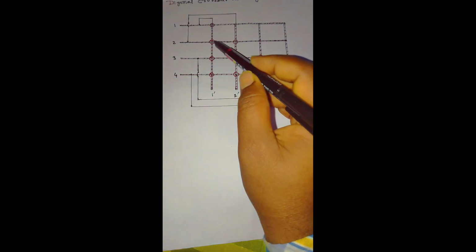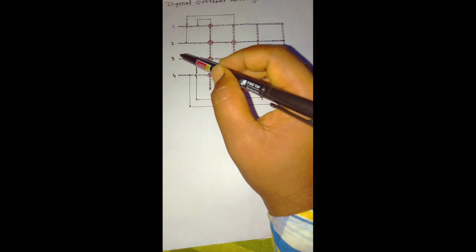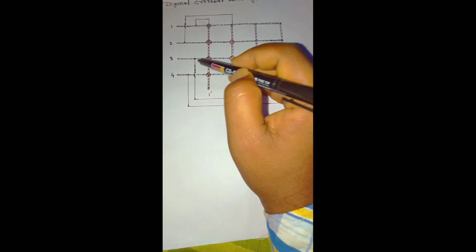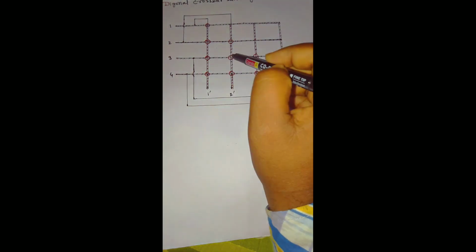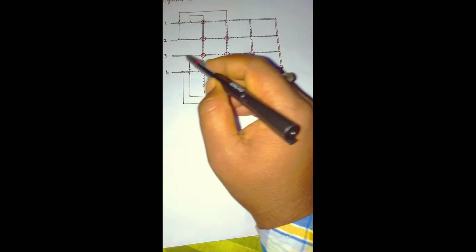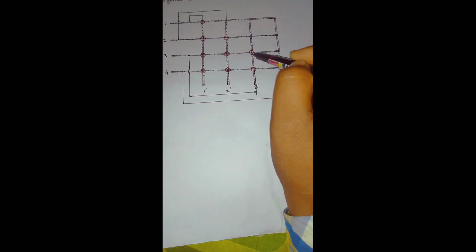Now if subscriber 3 wants to communicate with subscriber 1, it will go in that way. If subscriber 3 wants to connect to subscriber 2, it will go this way. That means this point will get energized, then this point will get energized, and from here to 2. Now if subscriber 3 to 4, then these three dashed, that means directly from here to here, so this point will get energized, this point to that point, and to subscriber 4.